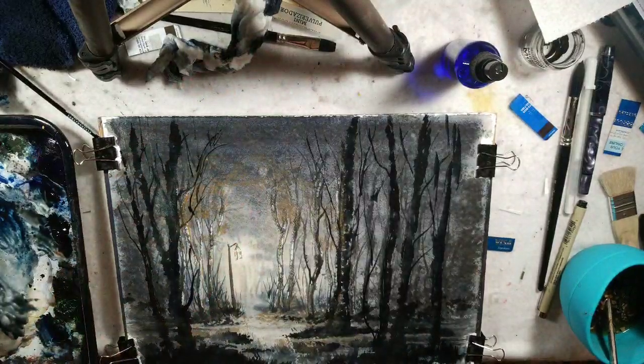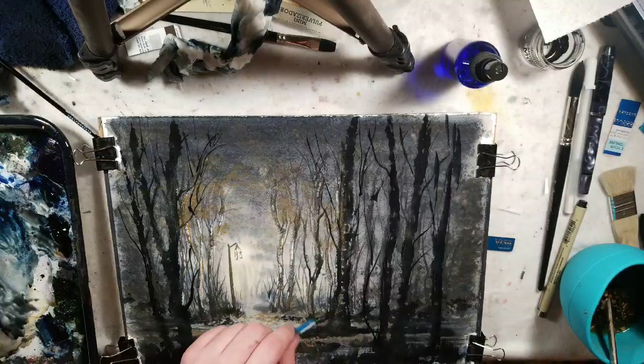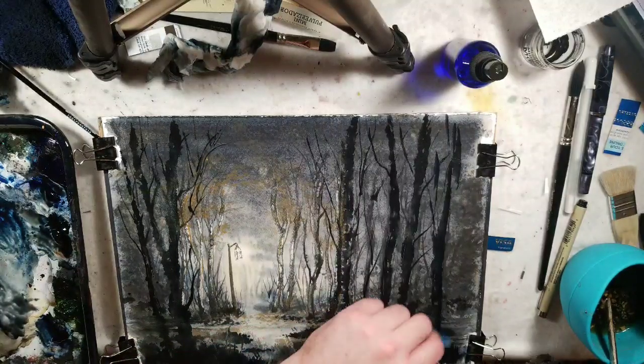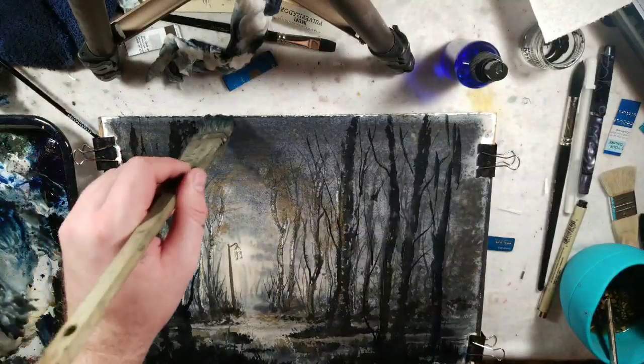If you want, you can drop the card on the floor. Now it's kind of just cleaning everything up.